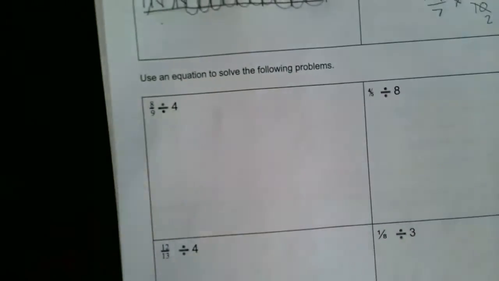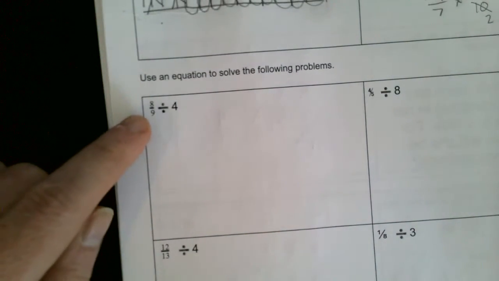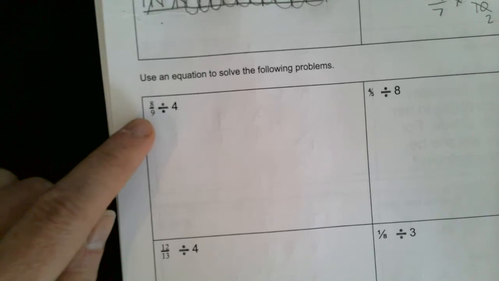All right, so we're going to try some here. If you want to try some of these on your own, that's fine, but I would do the first one here, and then you could try the rest if you want.